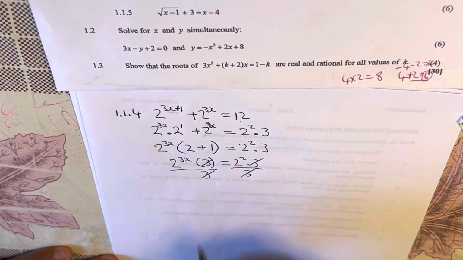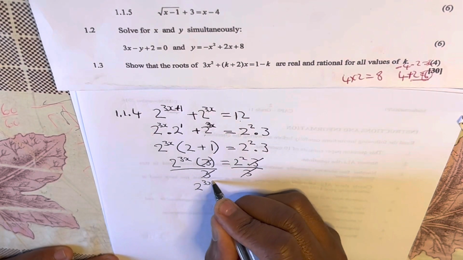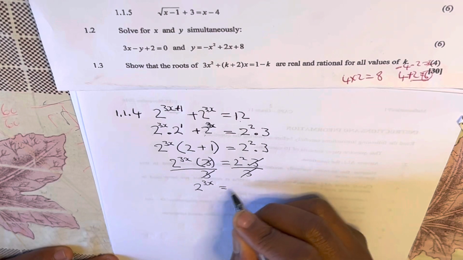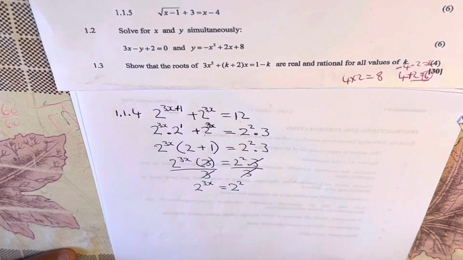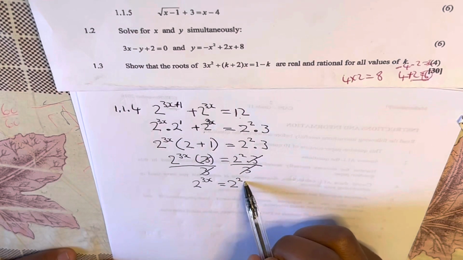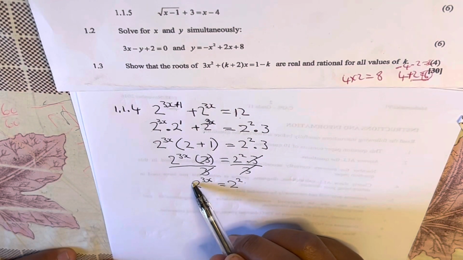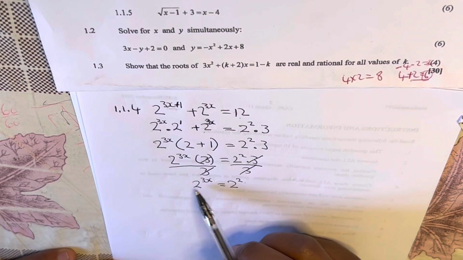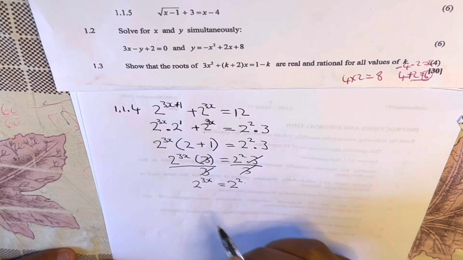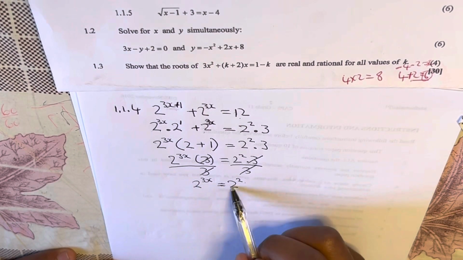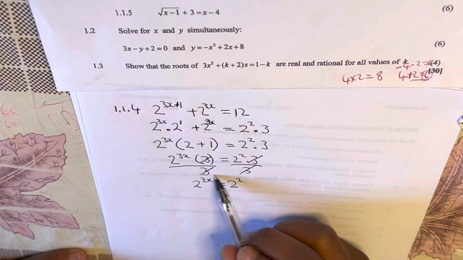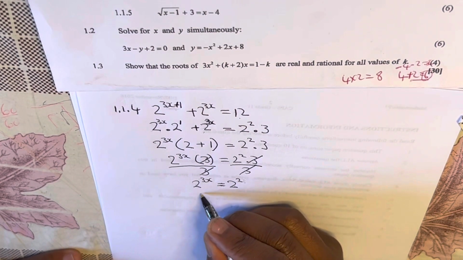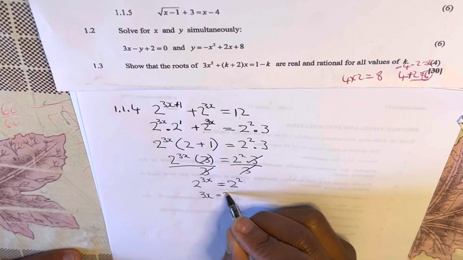So we are left with 2 to the exponent 3x is equal to 2 to the exponent 2. Looking at these two, we see that the bases are the same, so when bases are the same, we equate the exponents. In this case it will be 3x is equal to 2.